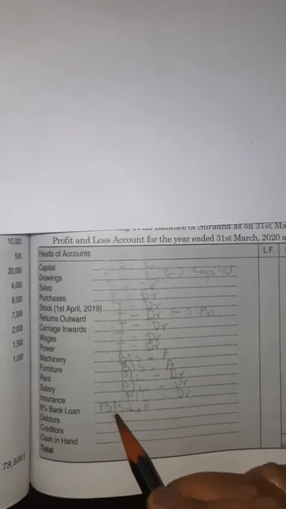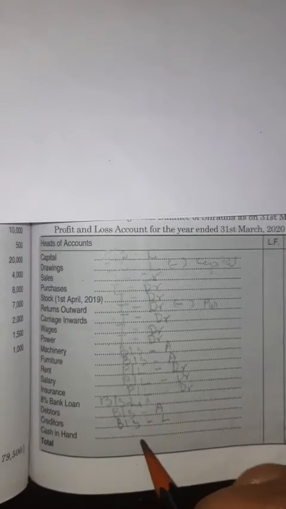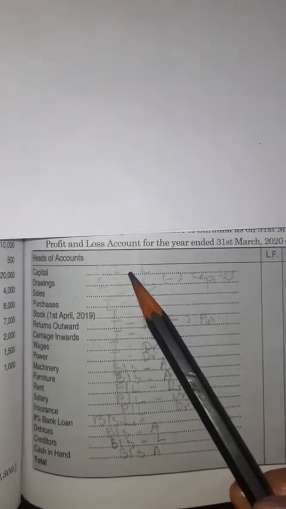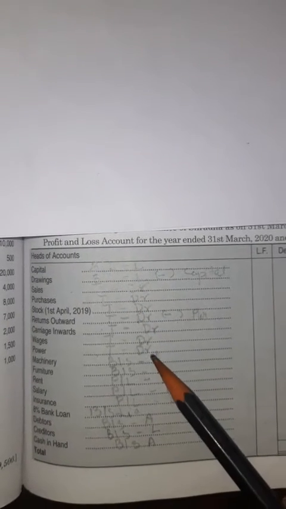Then we have debtors, again balance sheet, asset item. Then we have creditors, balance sheet, liability side item. Cash in hand, that's balance sheet, asset side item. So we have noted down in which final account the following items will be placed.